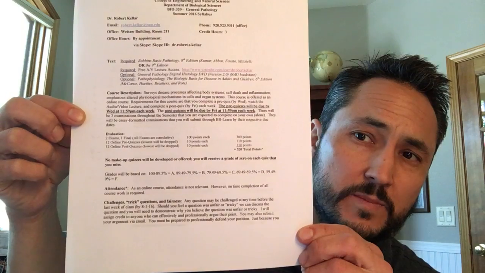This is a copy of kind of what it looks like. And I don't anticipate that we're going to have to deviate much from it because it's an online class. But you're going to see information on the syllabus like my phone number at my office, which is probably not likely you're going to catch me there. I'll probably be on campus maybe one day a week. You'll see my email address, which is a great way to reach me, and you'll see my Skype ID.